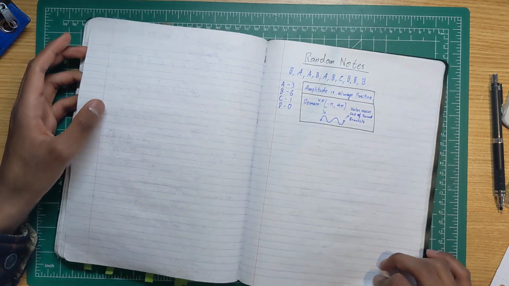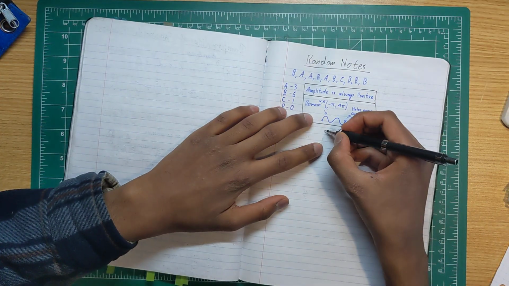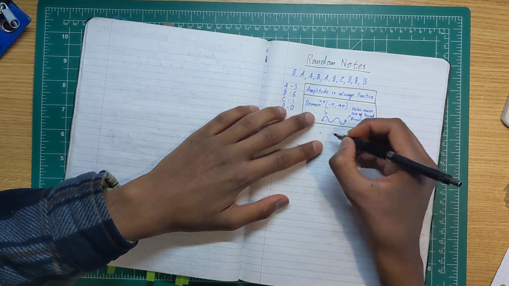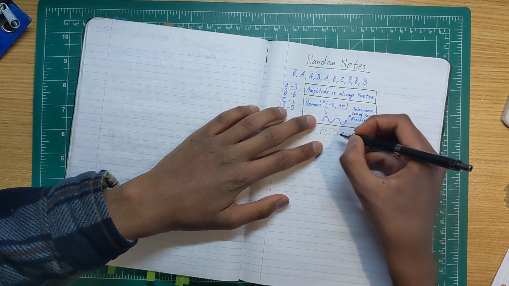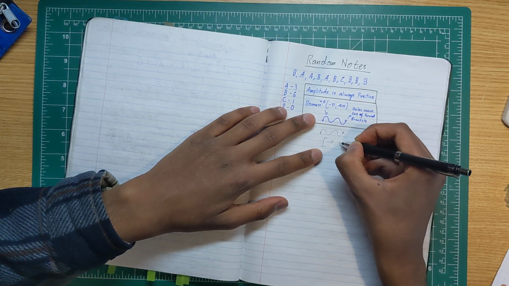Right. Holes occur because of the round brackets, but solid points occur because of solid square brackets. That's quite important.